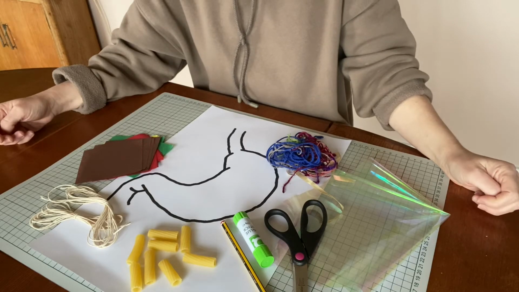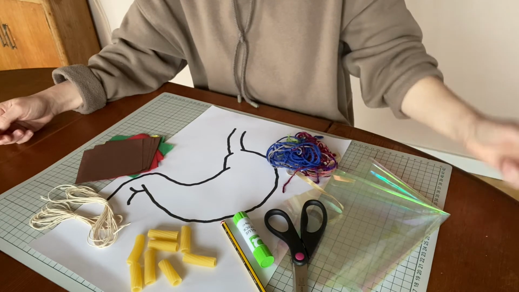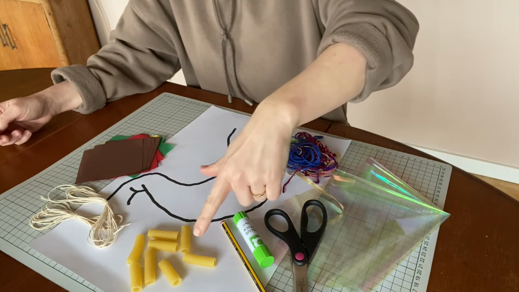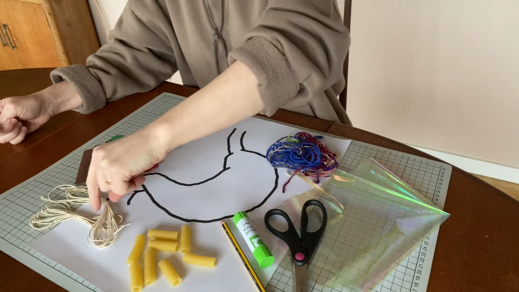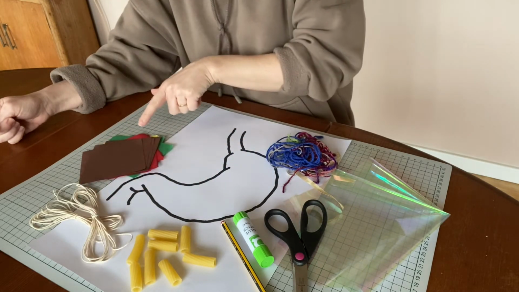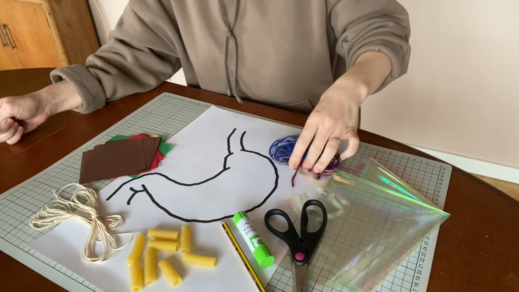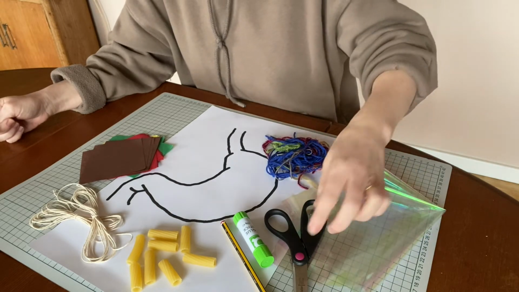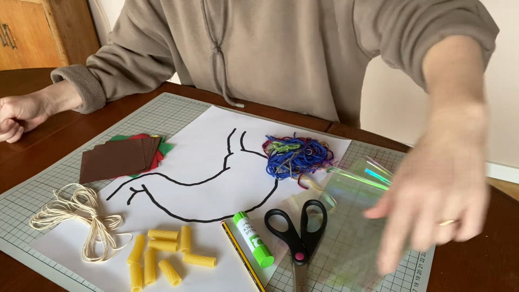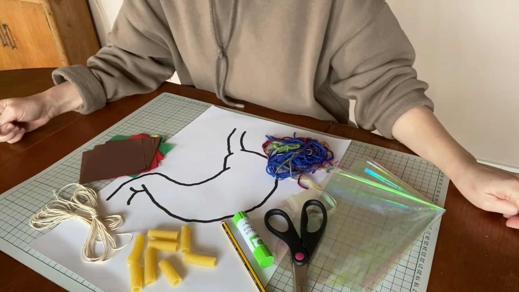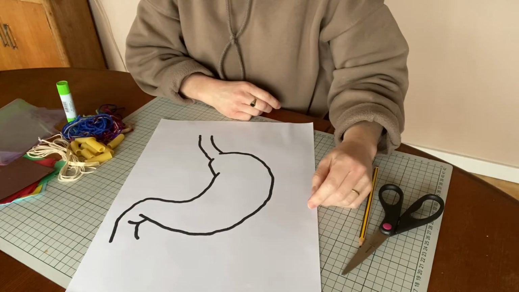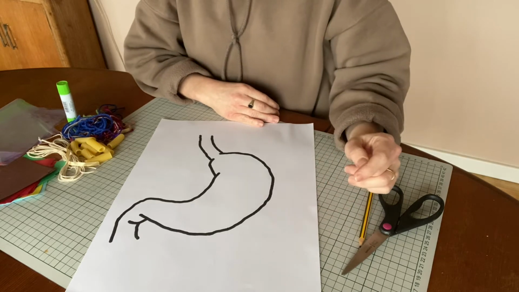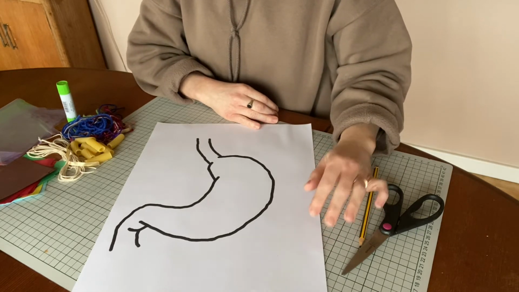In your packs today, you're going to receive an A3 illustration of the stomach, some dried pasta, some bunches of string, colourful tissue, a bunch of colourful yarn, some iridescent plastic, and glue, and you'll probably need a pencil and some scissors as well to complete the task. I've just cleared the materials to one side just to show you the illustration of the stomach here.